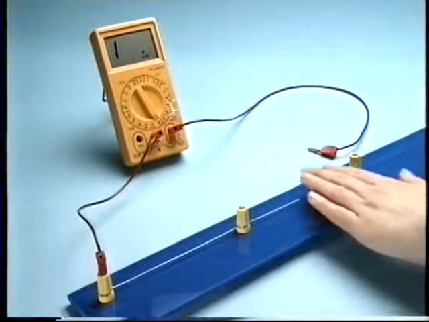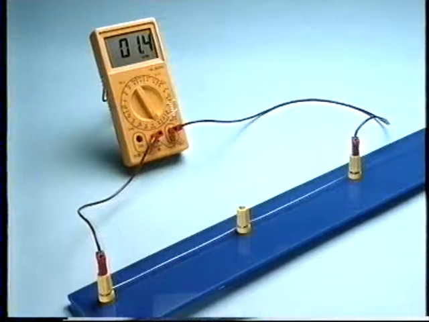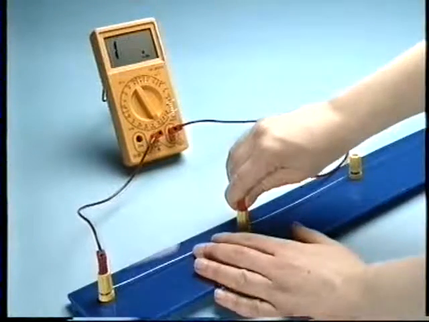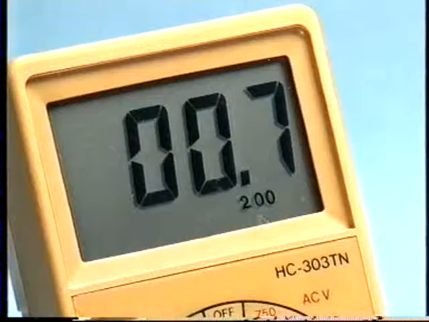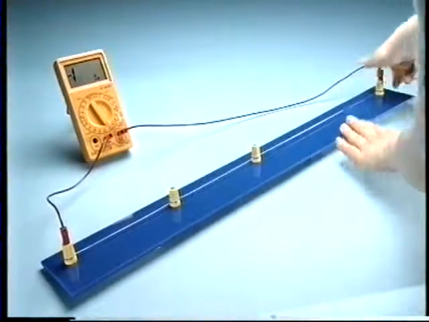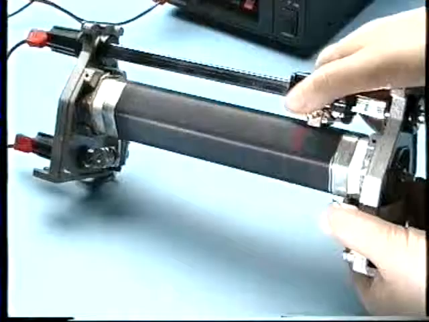Resistance is also related to length. This is a 30 centimetre length of nichrome wire. Its resistance is 1.4 ohms. What will it be if the length is halved? If length increases, what happens to resistance? The longer the wire, the greater the resistance.